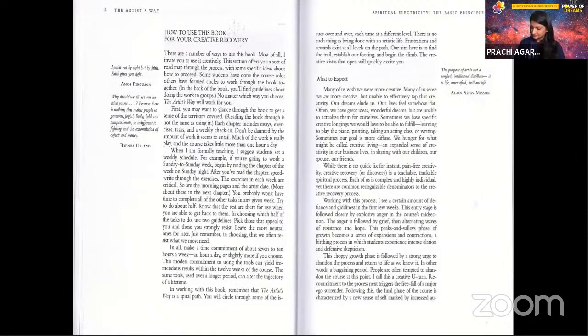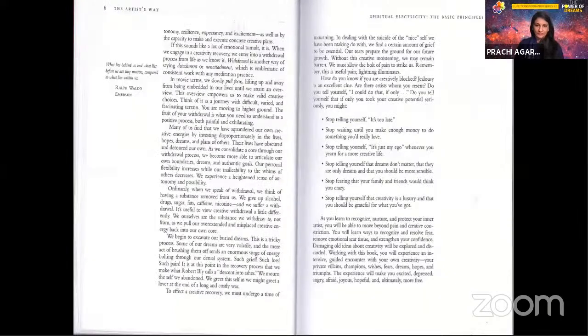This choppy growth phase is followed by a strong urge to abandon the process and return to life as we know it. In other words, a bargaining period. People are often tempted to abandon the course at this point. I call this a creative U-turn. Recommitment to the process next triggers the free fall of a major ego surrender. Following this, the final phase of course is characterized by a new sense of self-mark, by increased autonomy, resilience, expectancy, and excitement, as well as by the capacity to make and execute concrete creative plans.